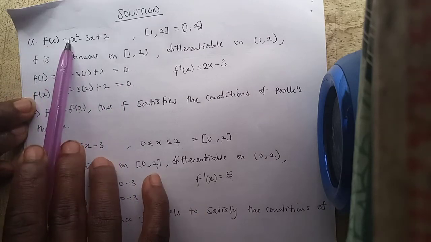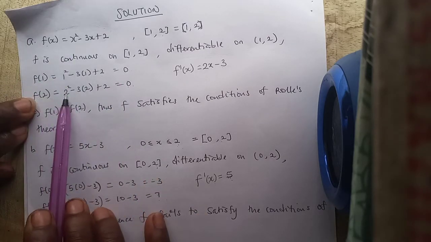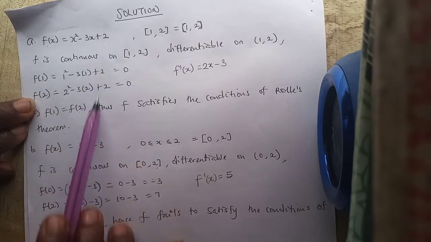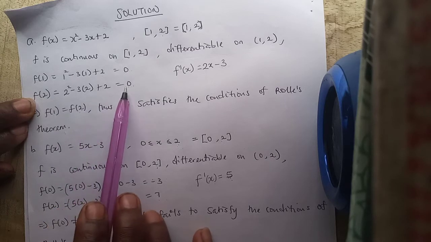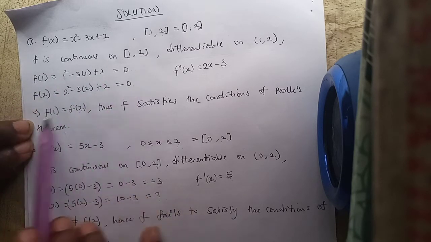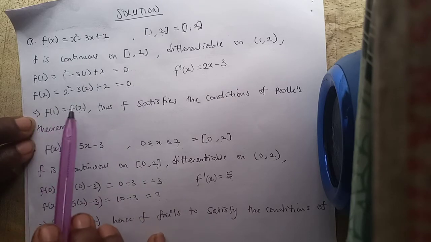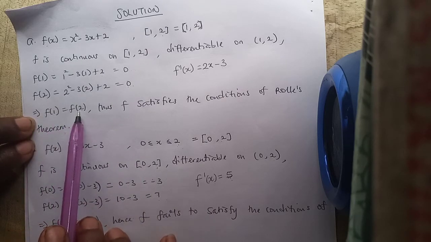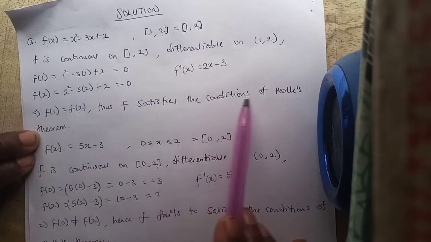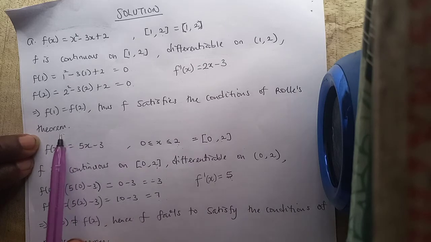Finding f of 2 from the definition as well, this will be 2 squared minus 3 times 2 plus 2. So evaluating these two, we have 0. So we now observe that f of 1 is 0, f of 2 is 0. This implies that f of 1 is equal to f of 2 because they are both 0. Thus, the function f satisfies the condition of Rolle's theorem.